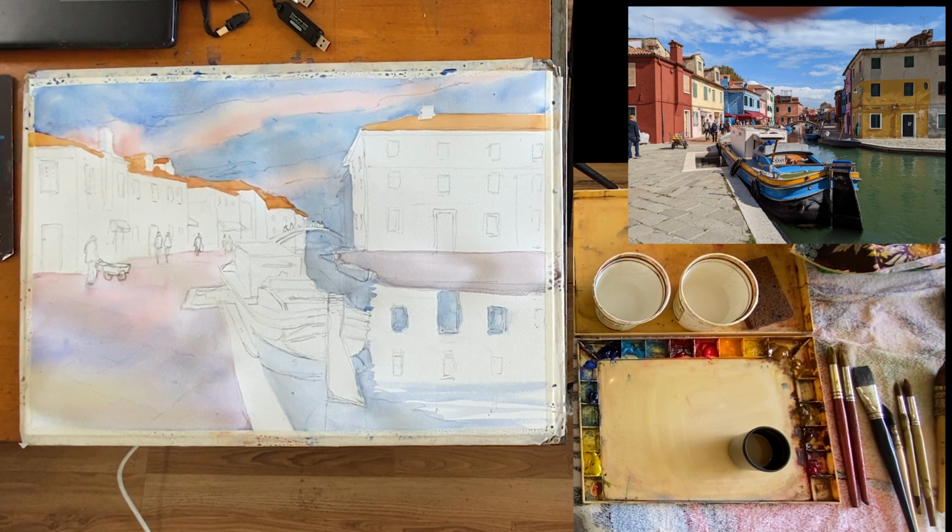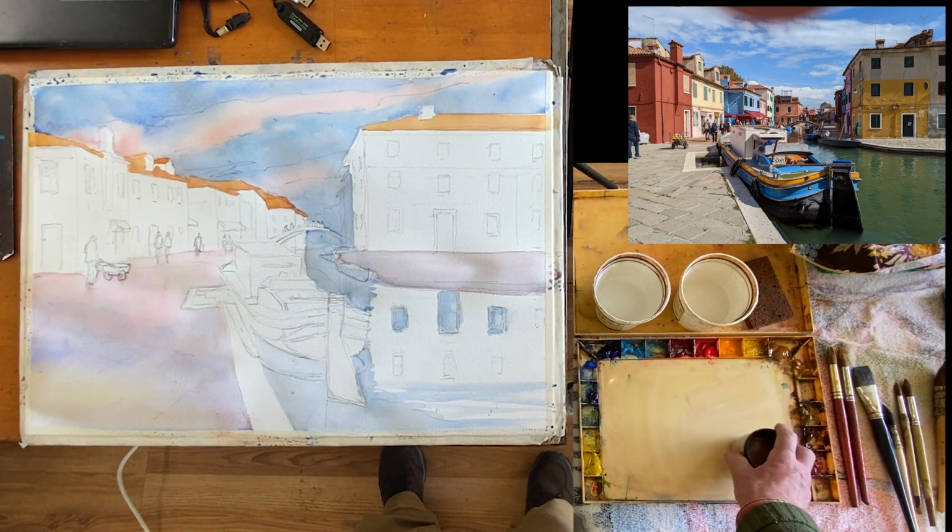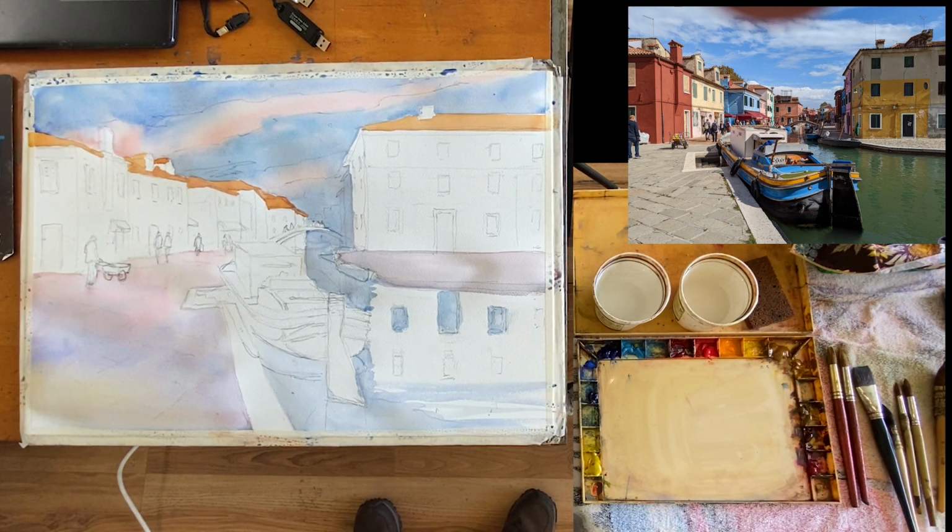Ned, could you repeat your roof color combination? Yeah. We had some questions in the room here. Raw sienna, which is the yellowy brown, and I used the permanent red or Windsor red. Makes a nice orangey color. Thanks.